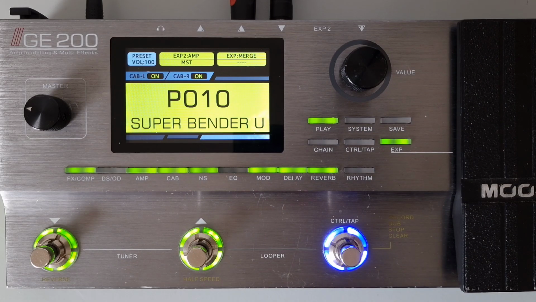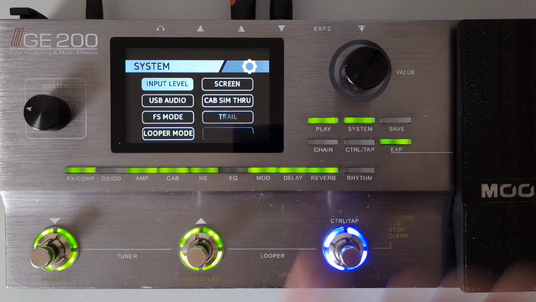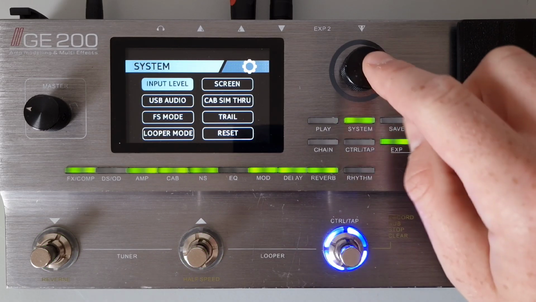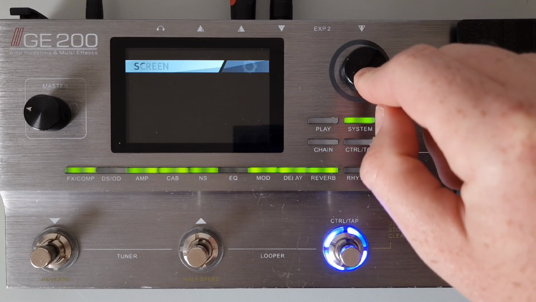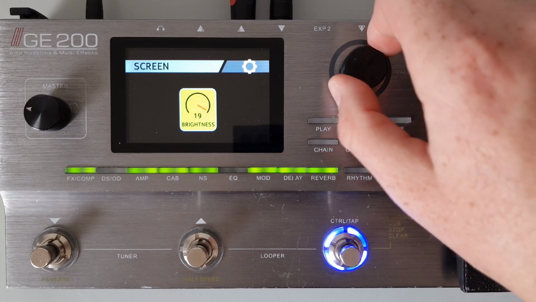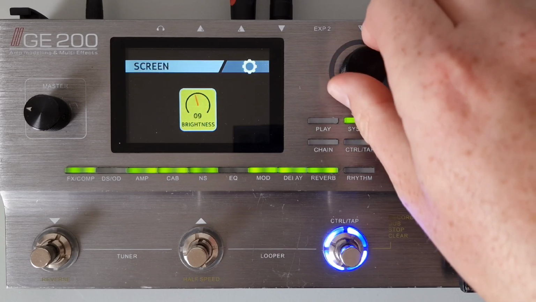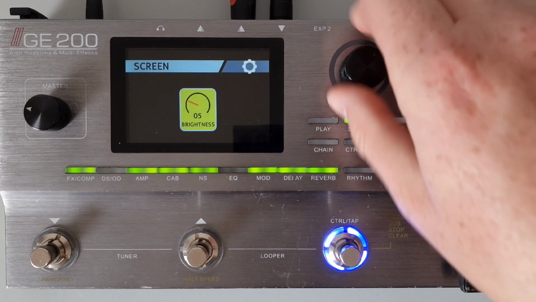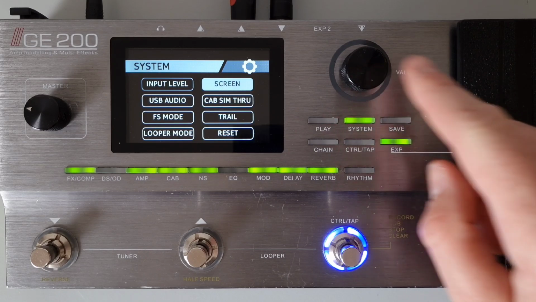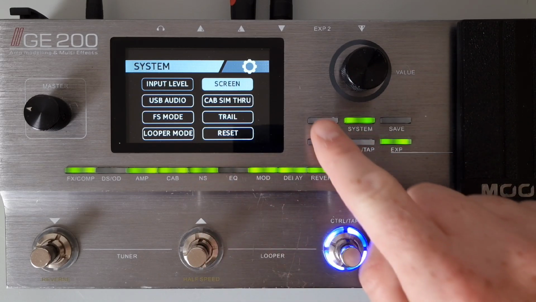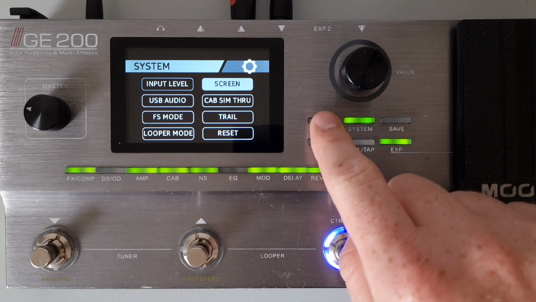How to adjust the screen brightness. Press the system button to open the menu. Use the value knob to select screen. Press down on the value knob. From there, you can use the value knob to adjust your screen brightness to however you'd like it. When you're finished, press the value knob, take you back to the menu, and press play to go back to the previous screen.